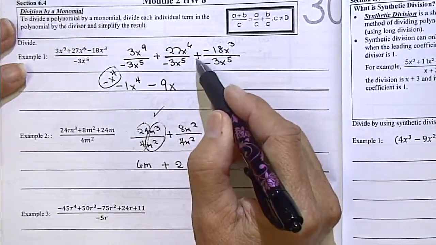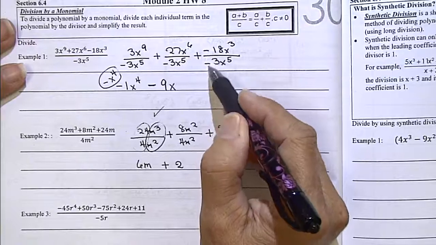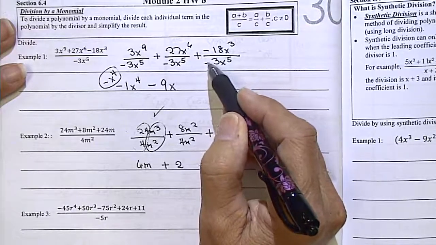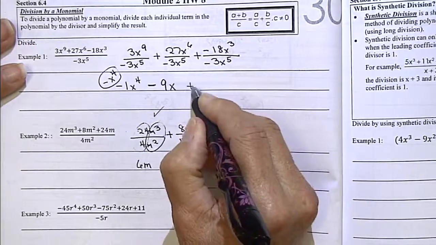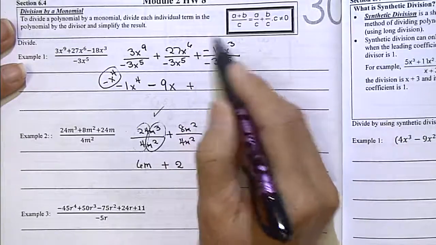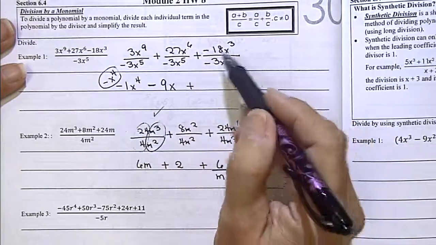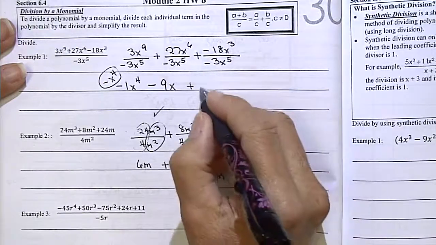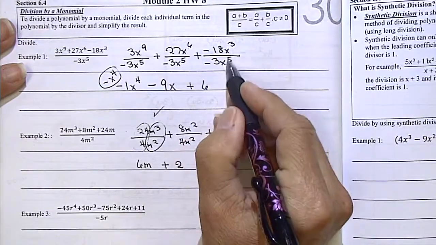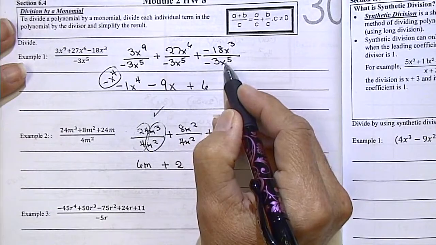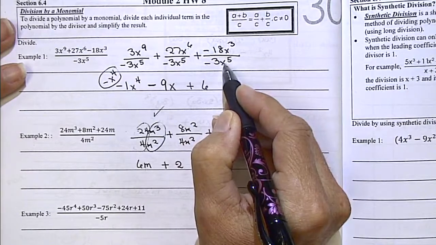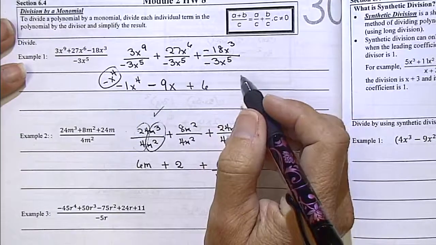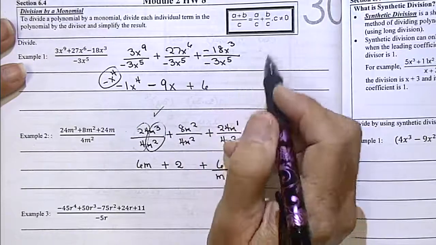This one says plus negative divided by negative, which makes what? Positive. So I can go ahead and say, okay, plus. And I've taken care of my signs, okay? 18 divided by 3, guys, what is it? Okay, good. x cubed over x to the power of 5. What's the exponent going to be? 2. Does it go up or down?